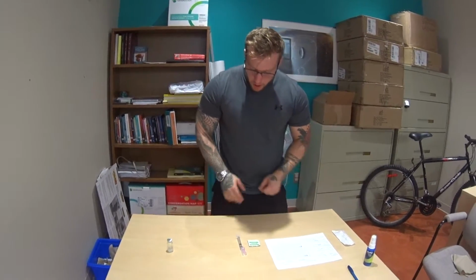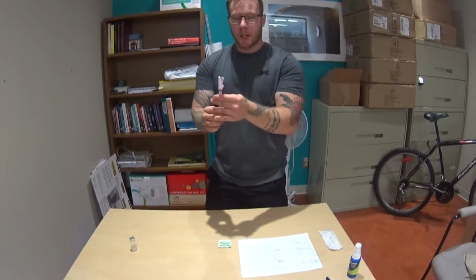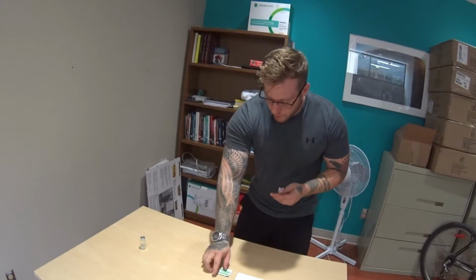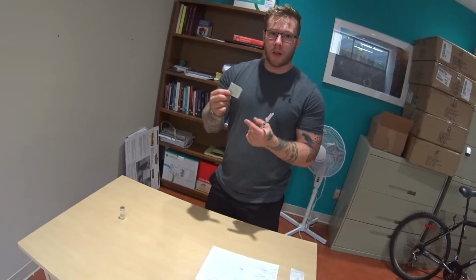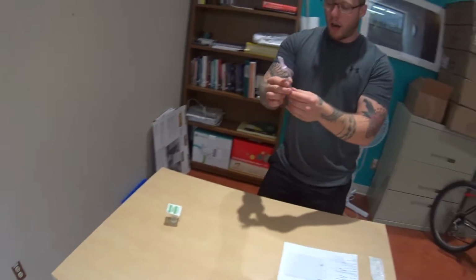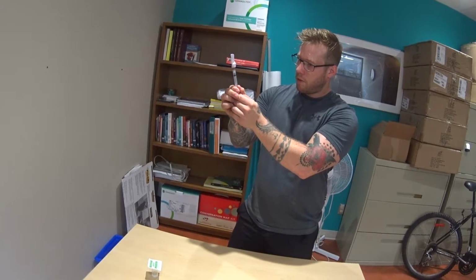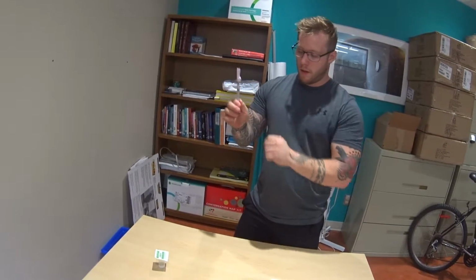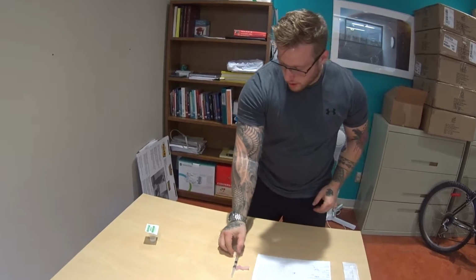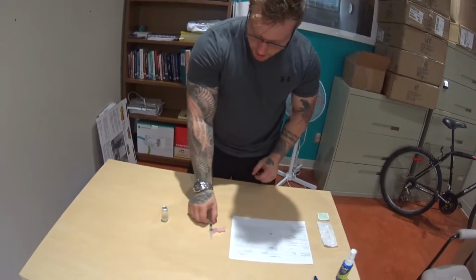Okay, and now we can go ahead and prep the needle. What I'm going to do is draw some air. First of all, I'm going to use this alcohol swab and clean the top of my vial. Now I'm going to use my syringe and grab 0.5 milliliters of air. Set that down. The top of this is clean now. We'll set that aside.